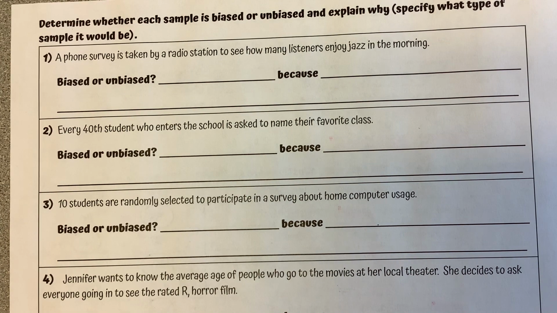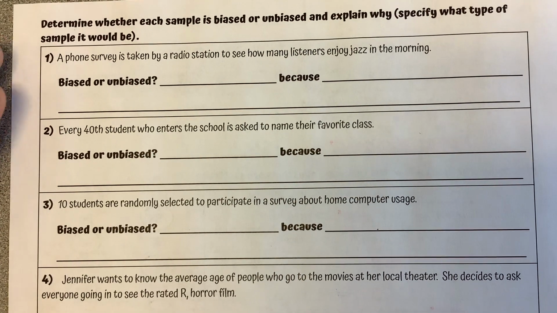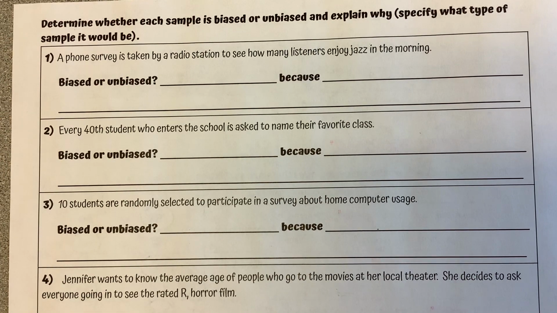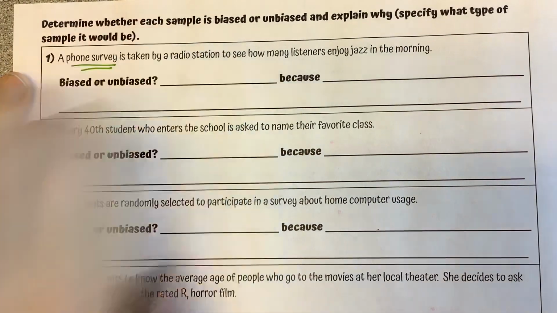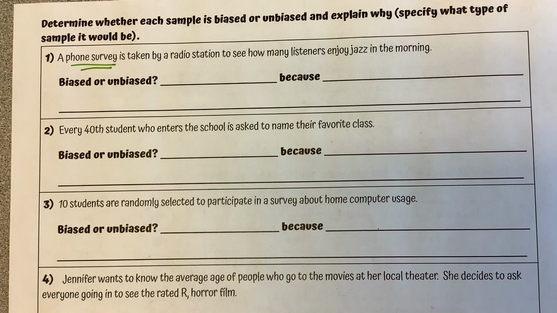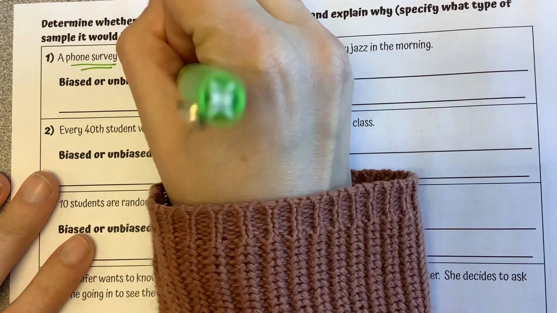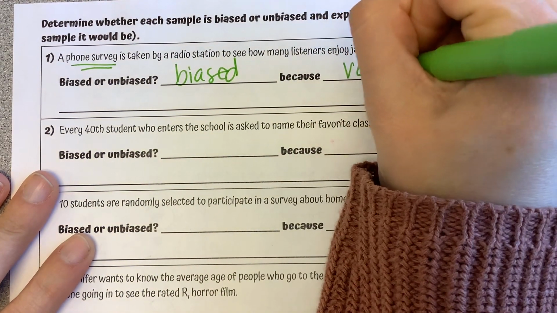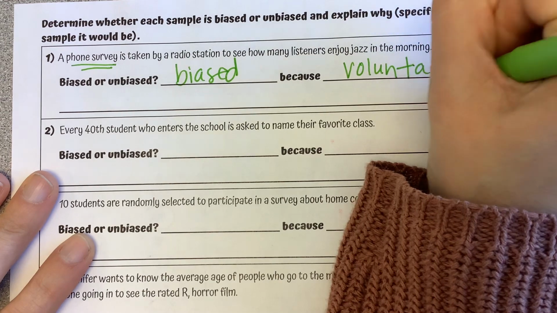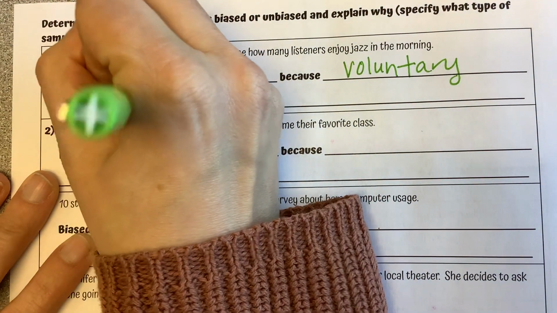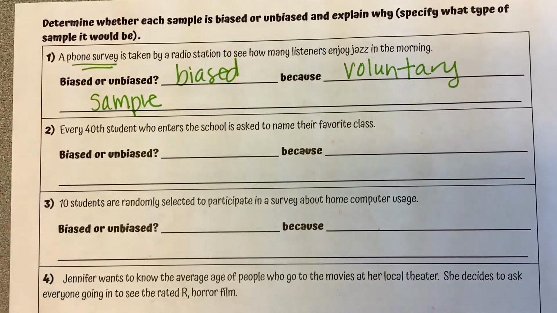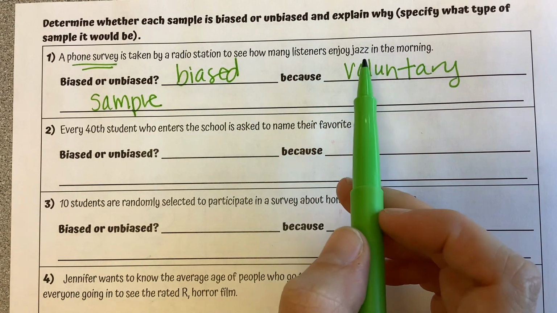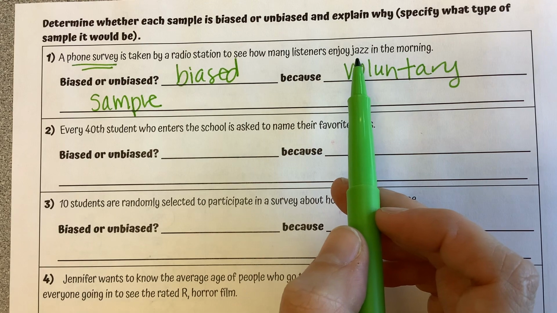A phone survey is taken by a radio station to see how many listeners enjoy jazz in the morning. Well, surveys are volunteer-based. So this is biased, and it is a voluntary sample. And also it would be biased because we don't know what this radio station is. Maybe it's a jazz radio station. Probably going to have more people that would answer jazz.